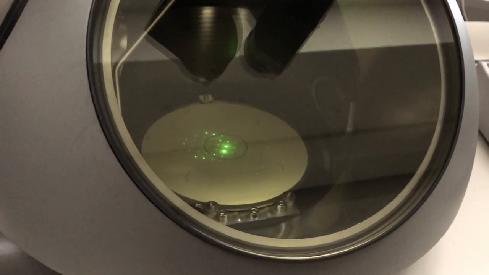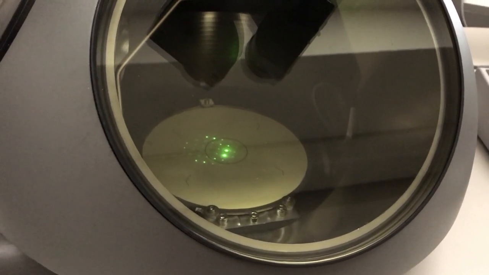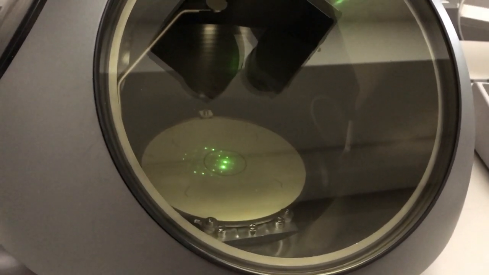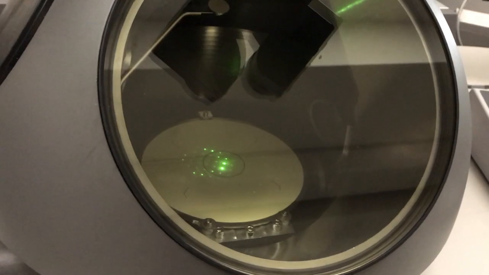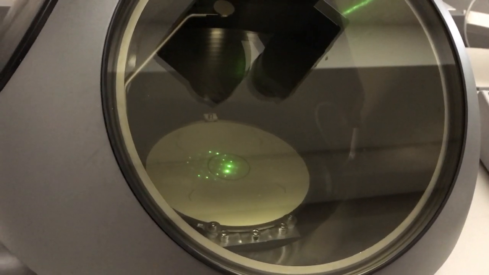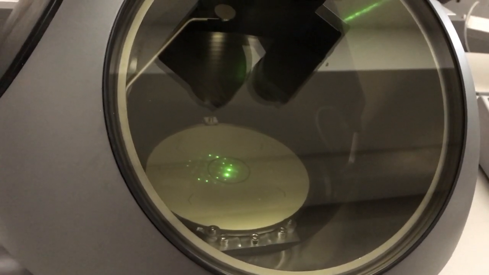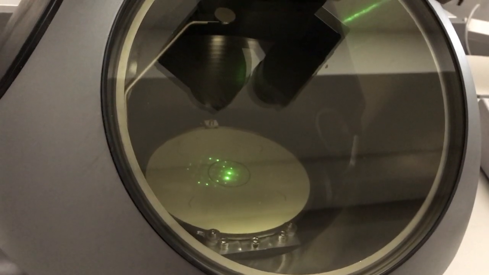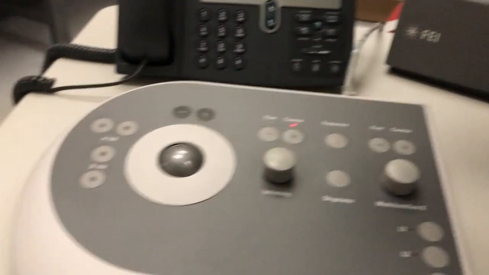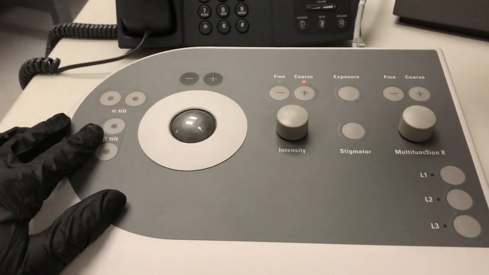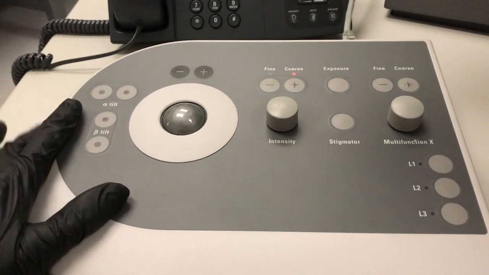But what I'm going to do instead is tilt the sample to align it basically perfectly with the 001 zone axis, and start from there and then reestablish the two-beam condition. Over here, on my left-hand panel, I have my alpha tilt and my beta tilt.